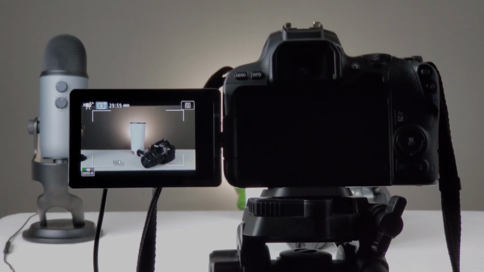The ISO, of course, the lower number you get with bright light situations, generally the better things are going to look. You're amplifying things less, but when you're in darker situations, you sometimes have to move it up a bit more. Okay, so here we have my SL2, and I'm just going to show you the settings on this camera.